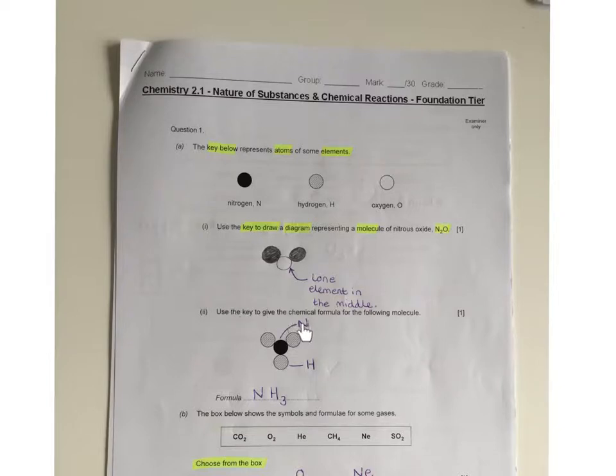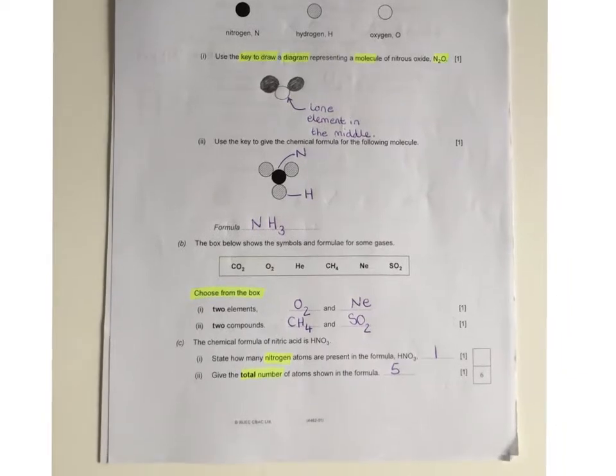Use the key to give the chemical formula for the following molecule. So we've got 1 nitrogen and 3 hydrogens. That would give you NH3. Choose from the box 2 elements from this box here. So you've got oxygen, neon, you could have picked helium as well, and 2 compounds. So compounds, 2 elements chemically combined. So you could have had CO2, CH4 or SO2.